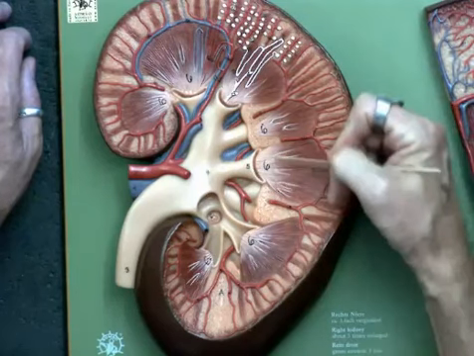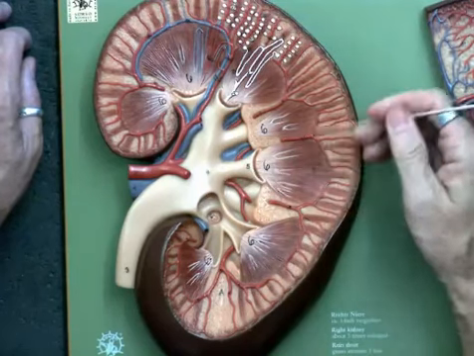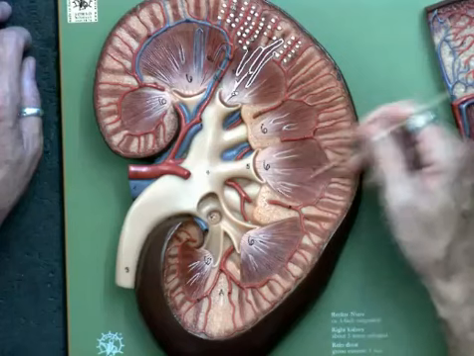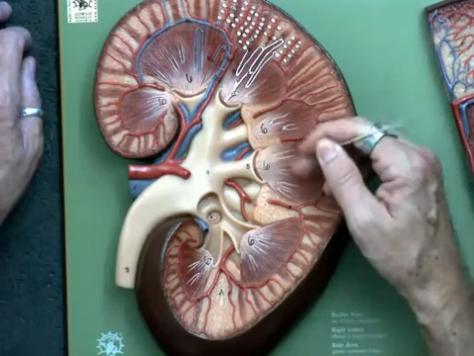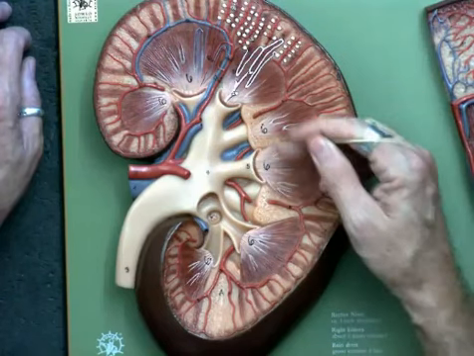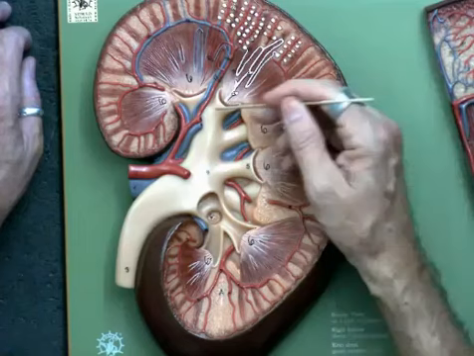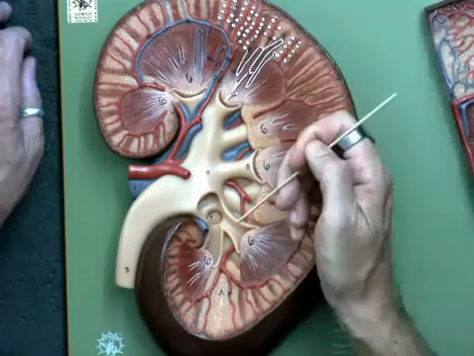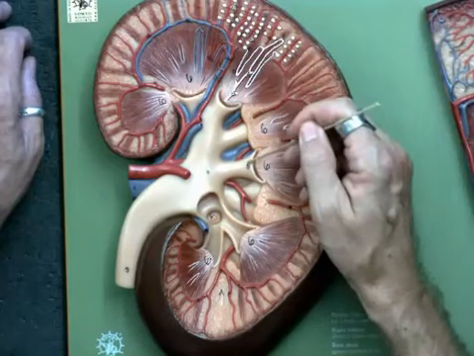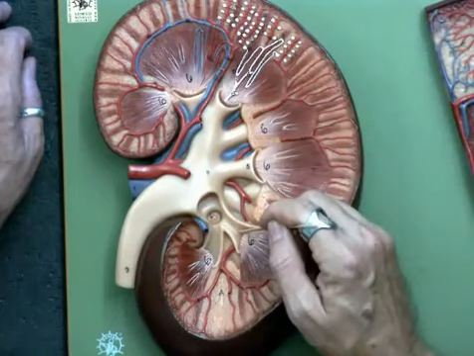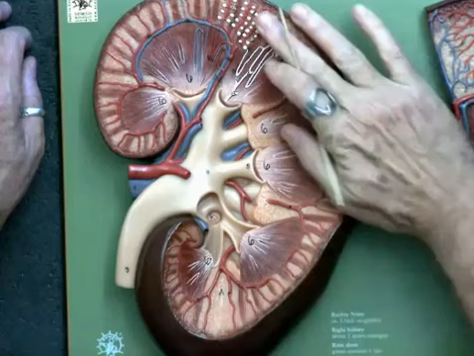that's being produced in the nephrons from this region, from this lobe, if you will, and it collects here into that minor calyx. So this one is collecting from this area, this one is collecting from this area, etc. So these are all minor calyces that are gathering urine from the nephrons that are out here.